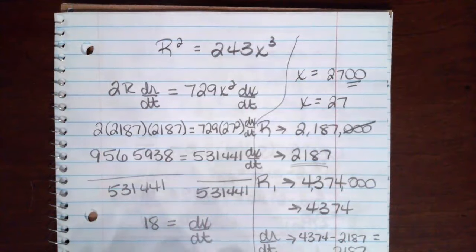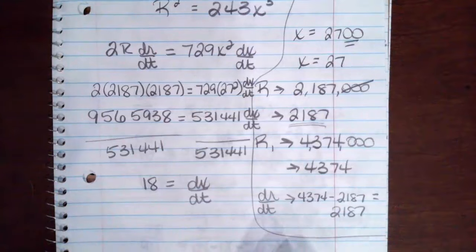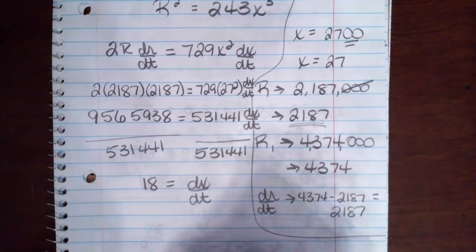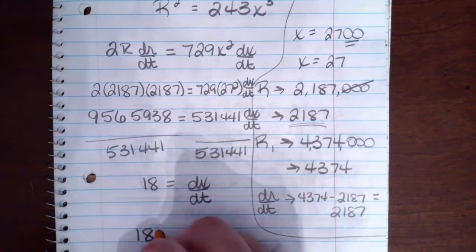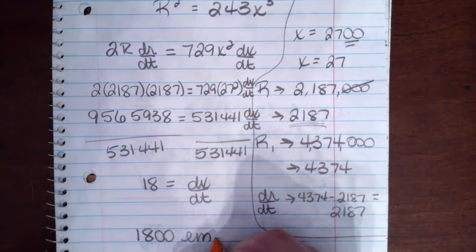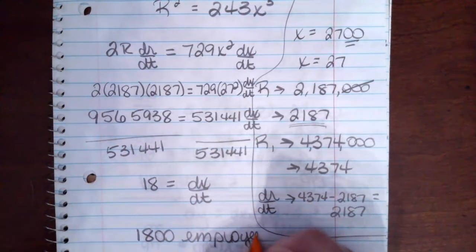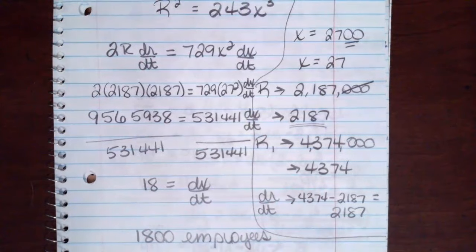But we have to remember that we're working in hundreds. So really and truly, how many employees do I need to hire? I need to hire 1,800 employees in order for this to work.